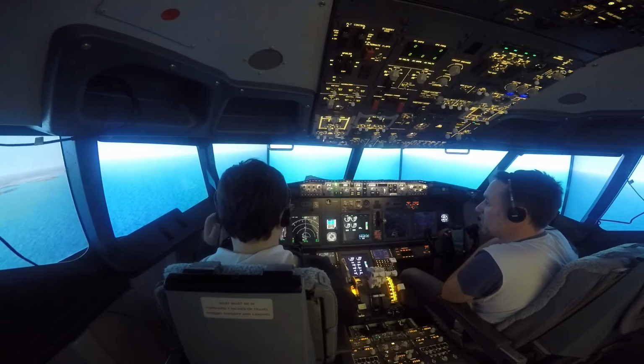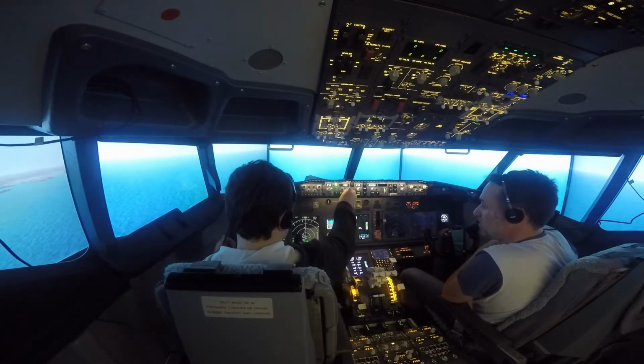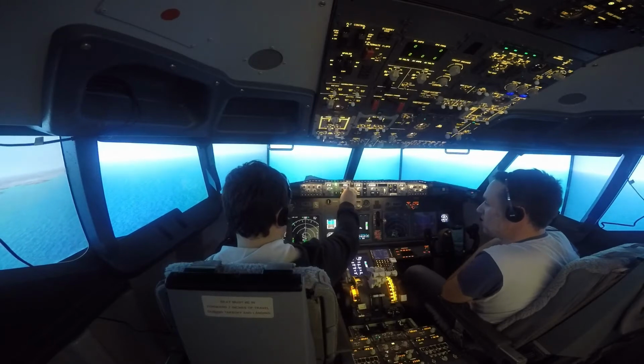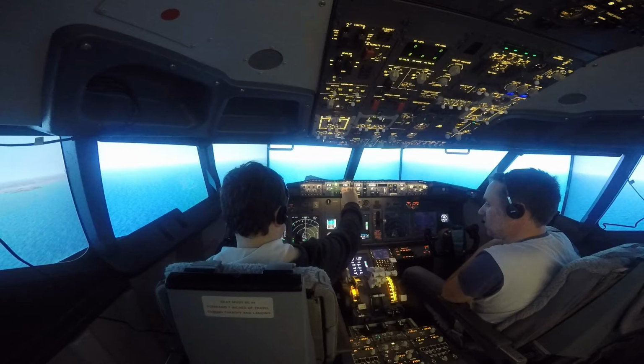So we'll level off in a minute. We can bring our speed down. We're still going way too fast now. So let's bring ourselves all the way down to the minimum clean speed, which assume for now it's around 210 knots, and then as we get closer you'll see it on your flight display.